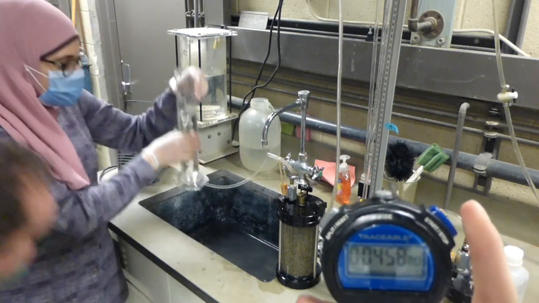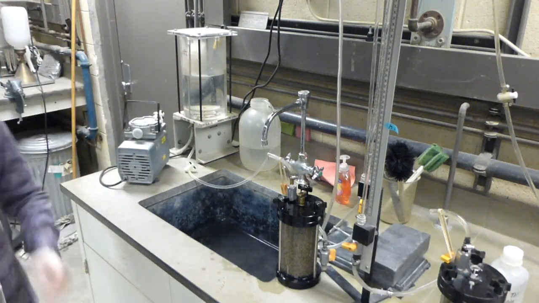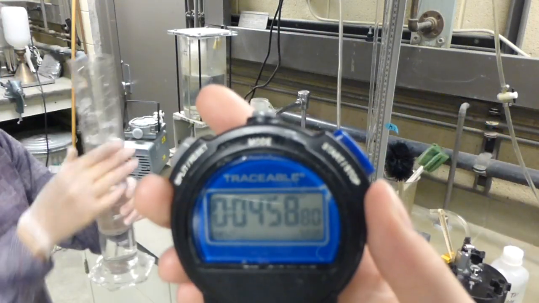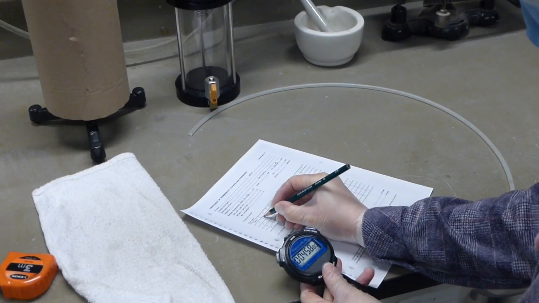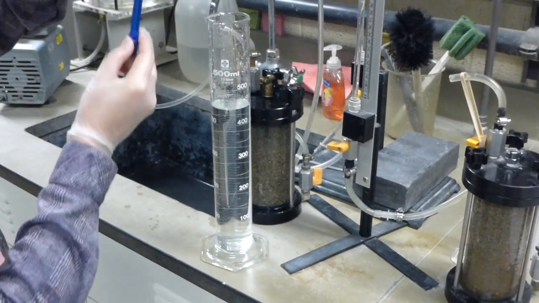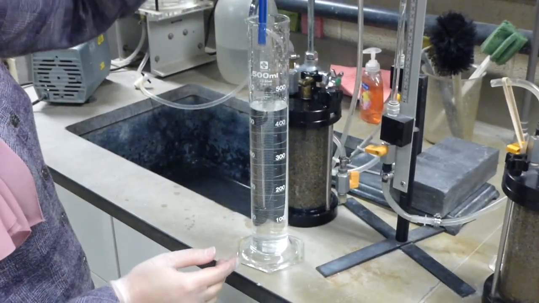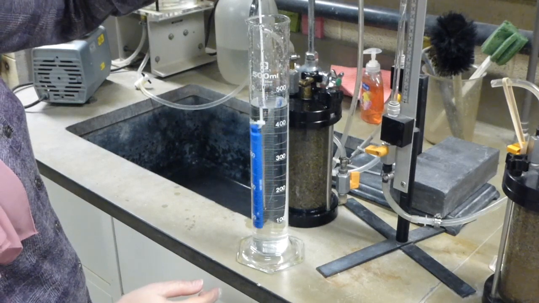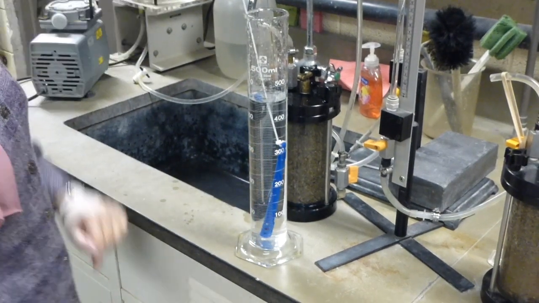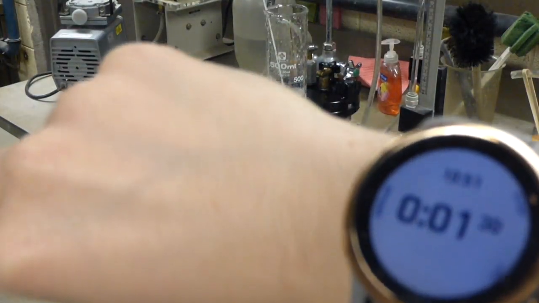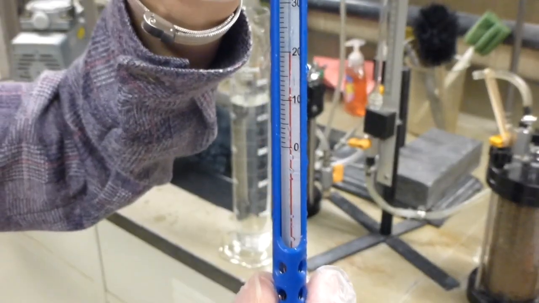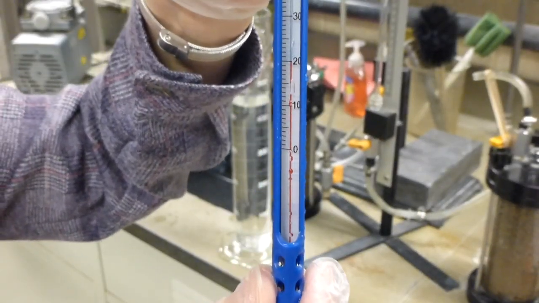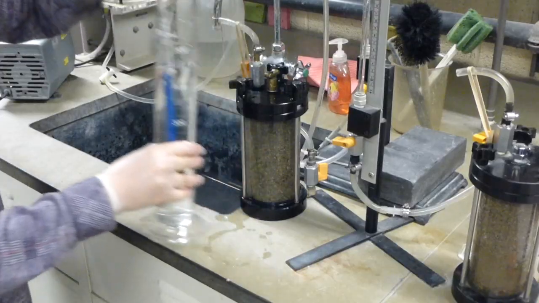Now! This trial took 4 minutes and 58 seconds to reach 450 milliliters. I'll record the time on our data sheet and we will measure the temperature of the water. We will wait for 2 minutes to make sure that the temperature is exact. Taking the temperature is important because the calculation is based on water at a certain viscosity and we will apply a correction factor based on that. The water in this trial is 20 degrees Celsius, which means that it's the right temperature for this test.